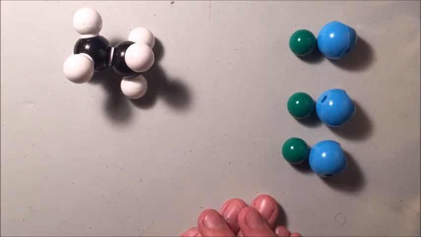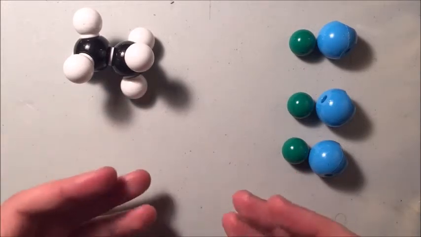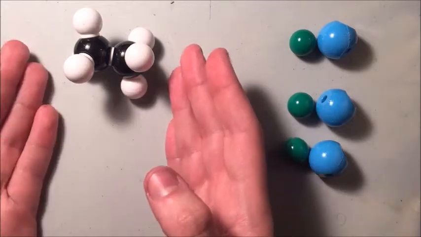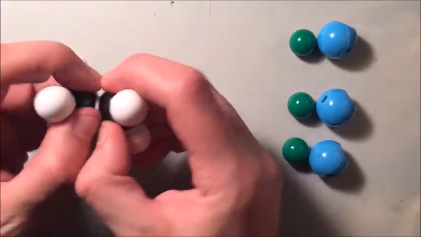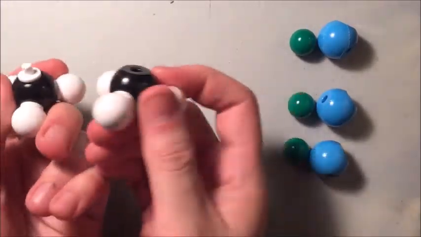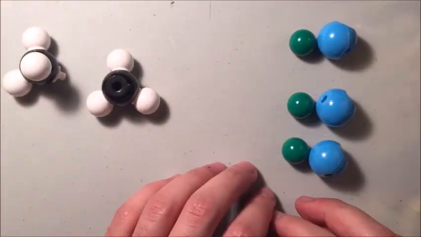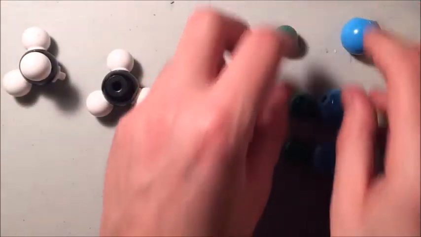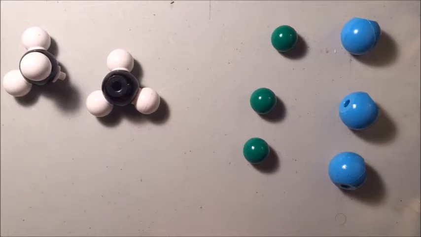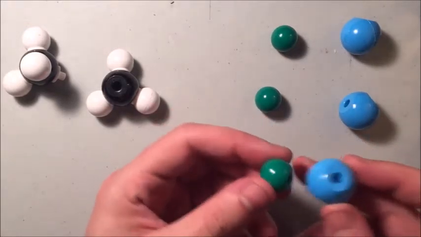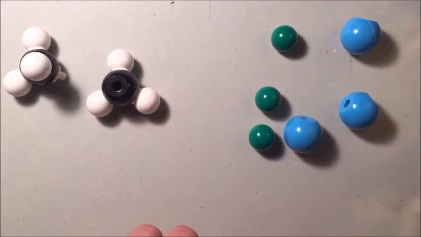If we're breaking bonds, with a covalent compound I have to physically go in there and break the bond. That takes energy. Whereas ionic compounds are just attractions. We can break them apart because there's no true bond holding them together.